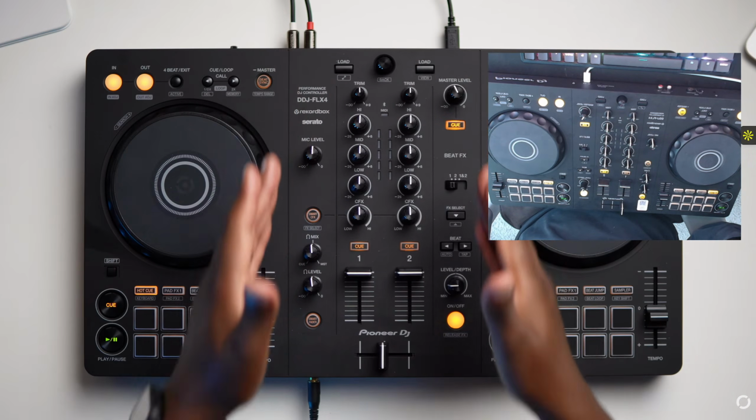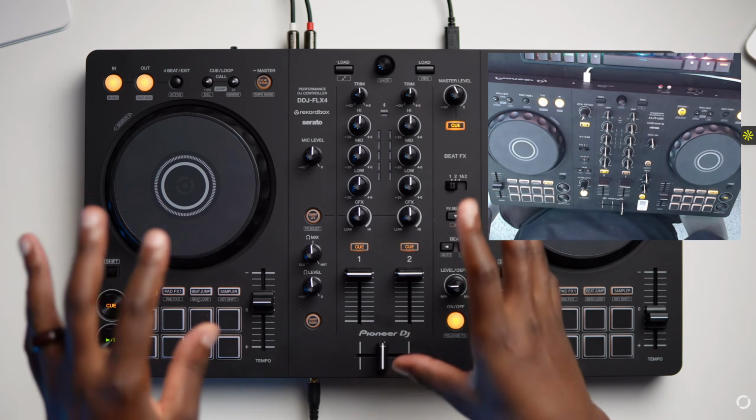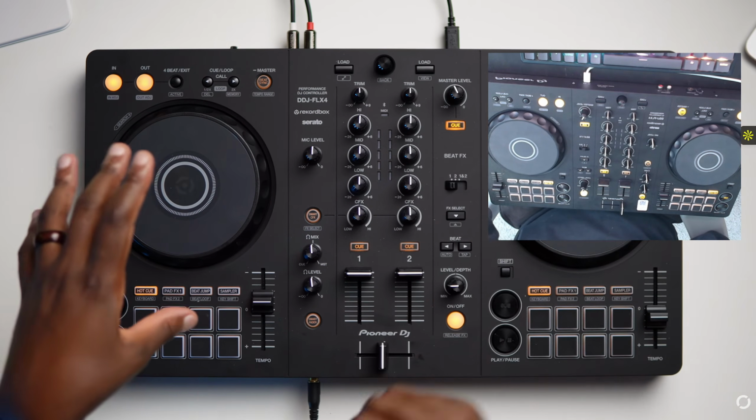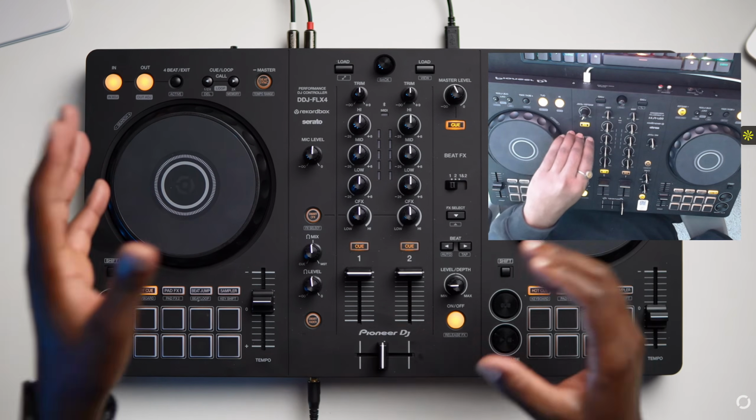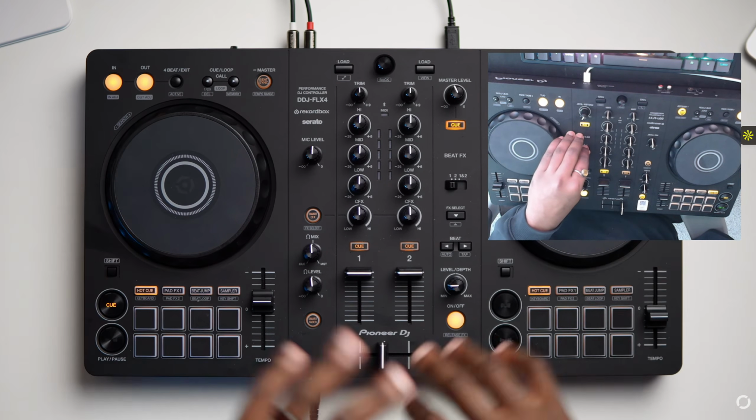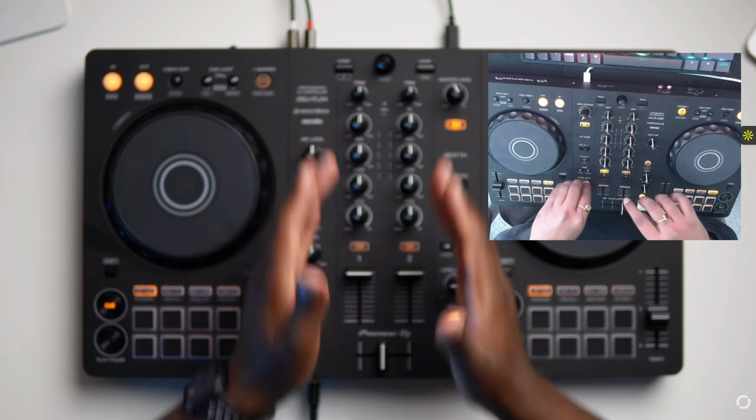Now on every controller there's going to be two main sections. The first one is the mixer section, which is the one here in the middle, where you manipulate the track that's playing. And then on either side of the mixer we have what we call the play/deck section, and this is where you play the track that you have selected. So it's the player section and the mixer section here in the middle.